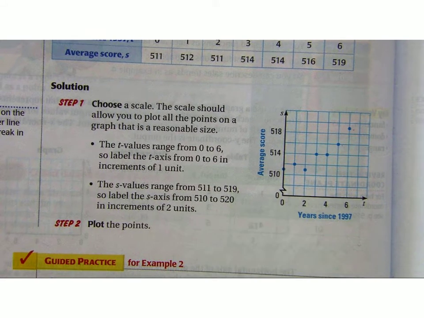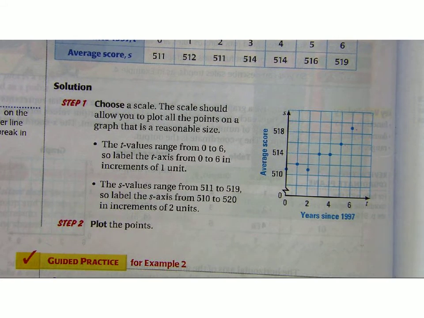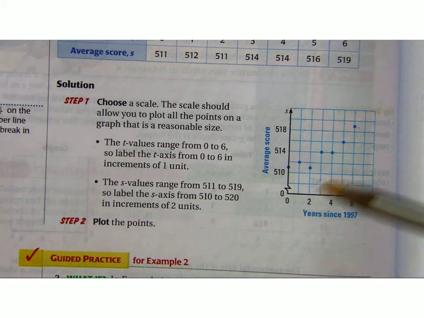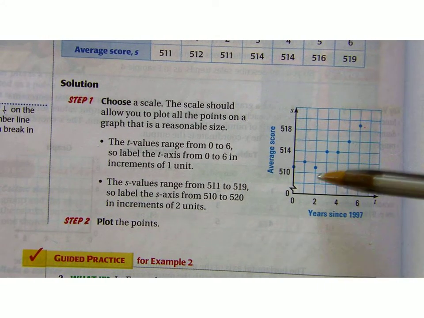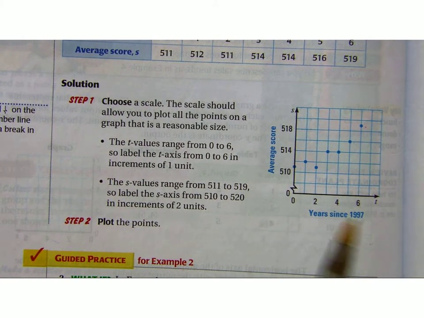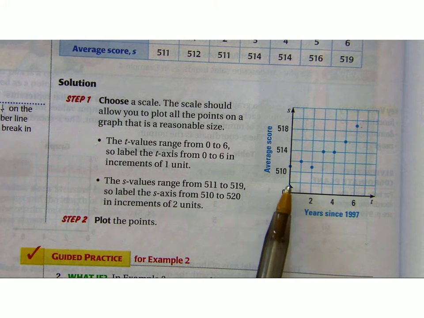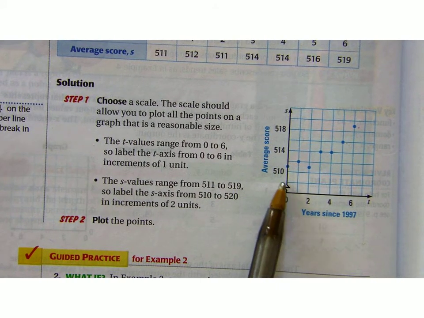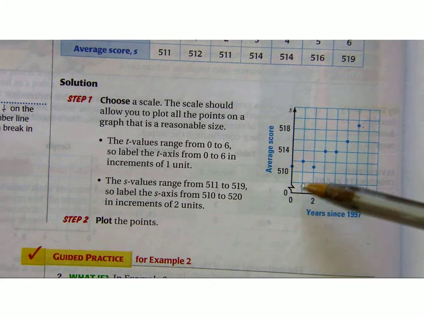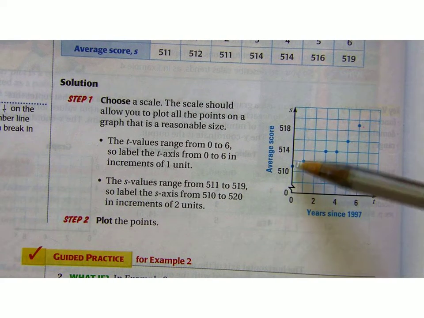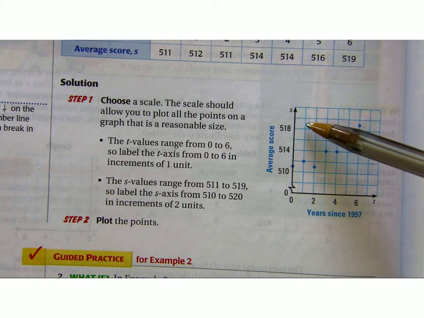Are you going to go by 50s? Even if you go by 50s, when you get up to these points, they're not very spread apart. So what this is saying is, yes, I know my increments don't all represent the same amount. Because without that, you can't put 510, 540. He's going by twos, right? So keep that in mind when you see that.